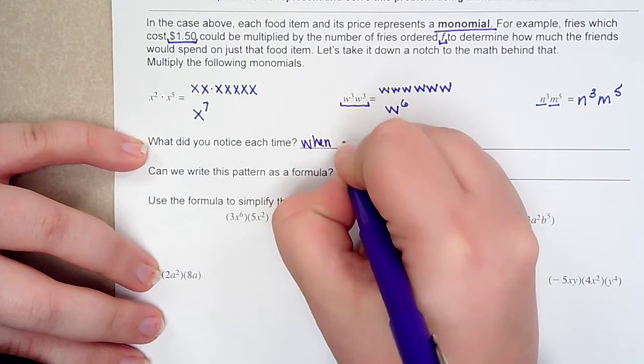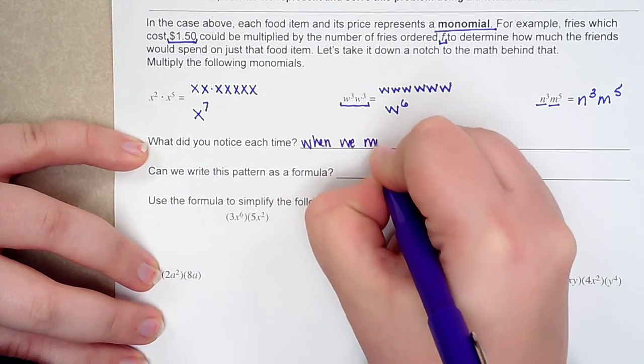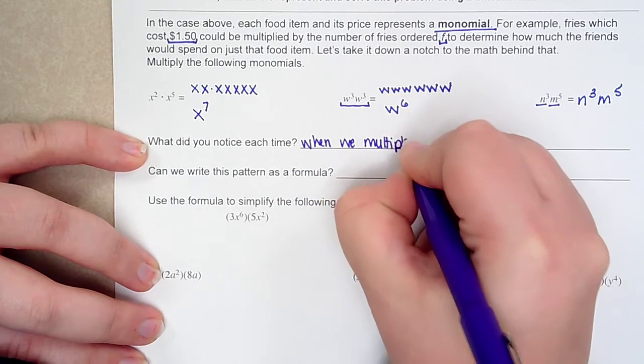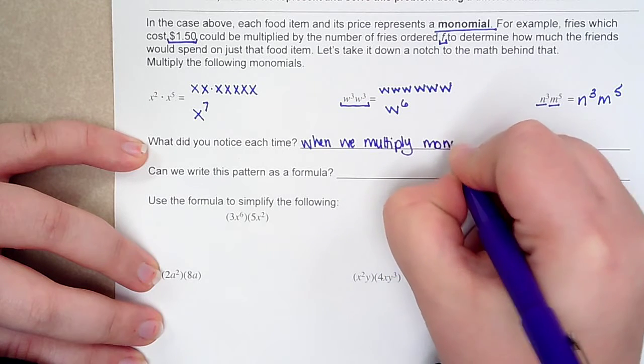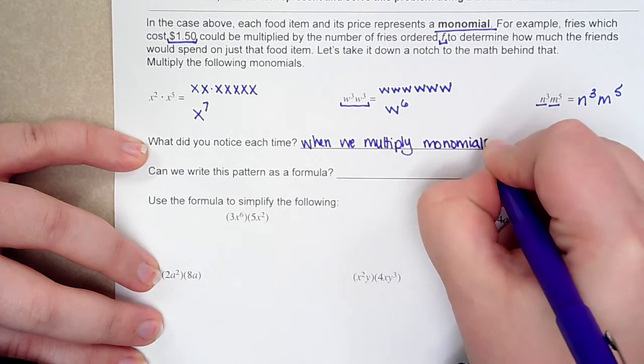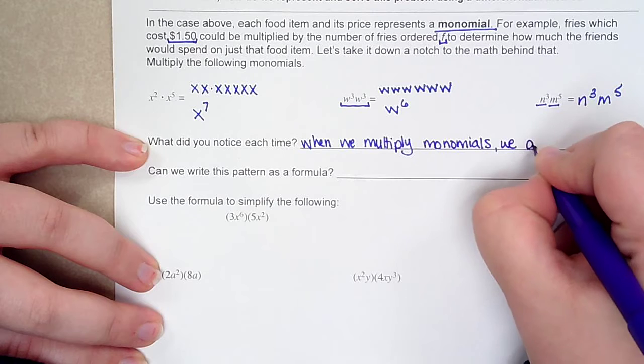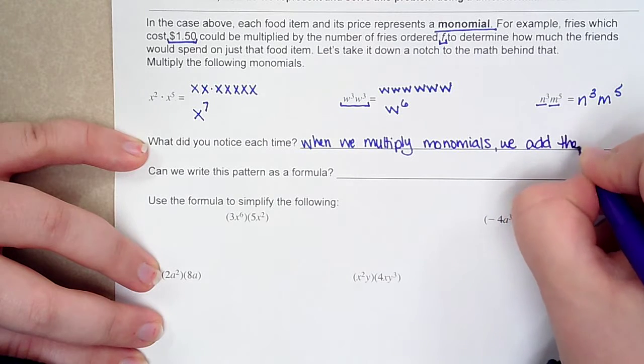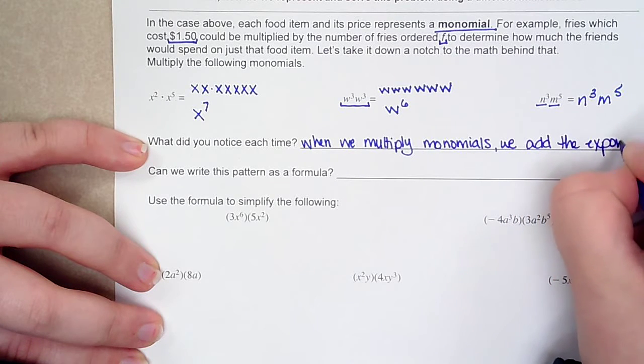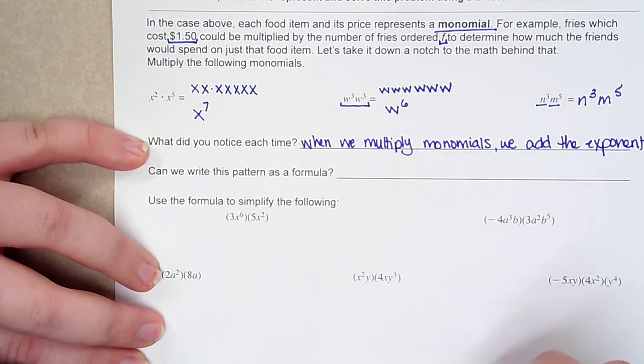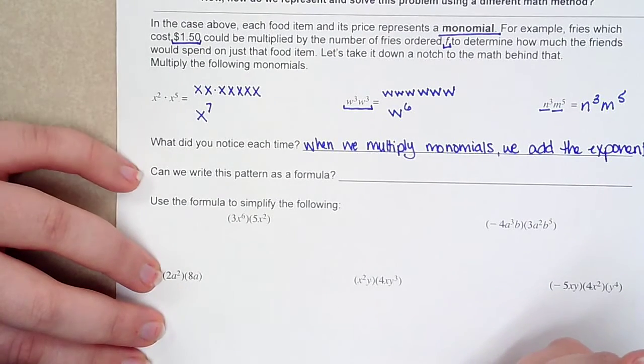When we multiply monomials, we add the exponents. Can we write this pattern as a formula?